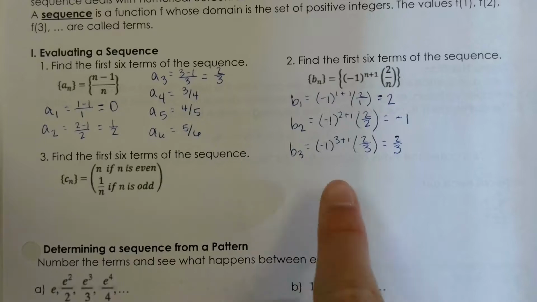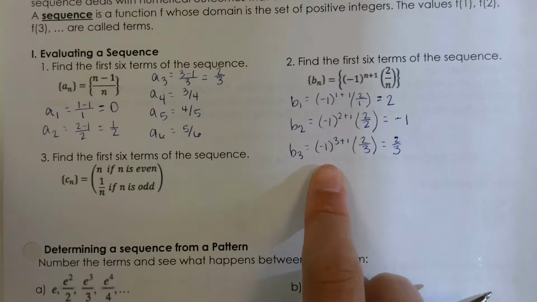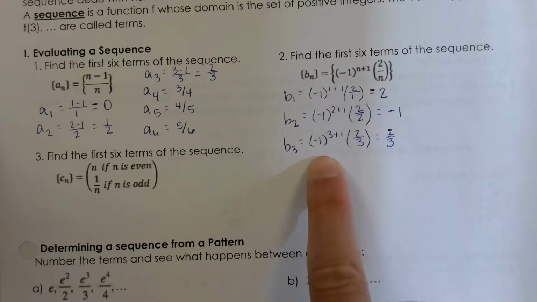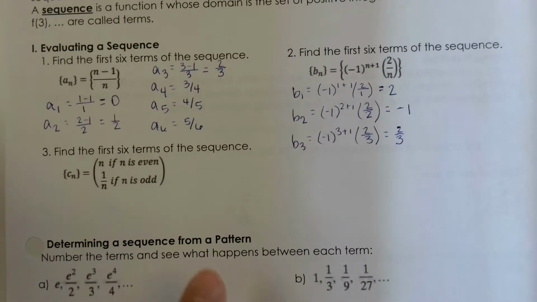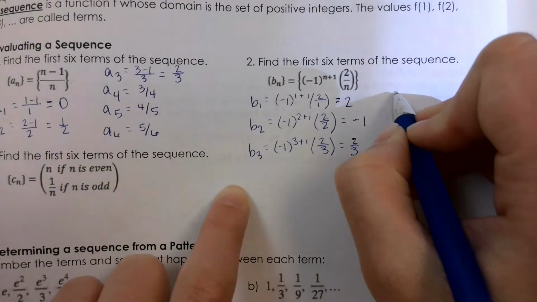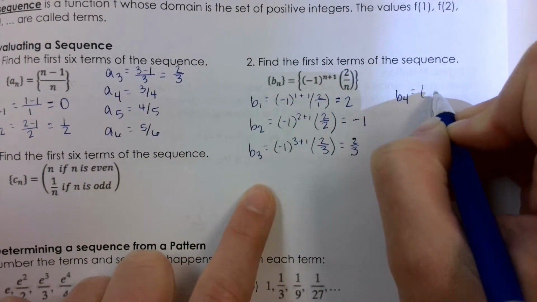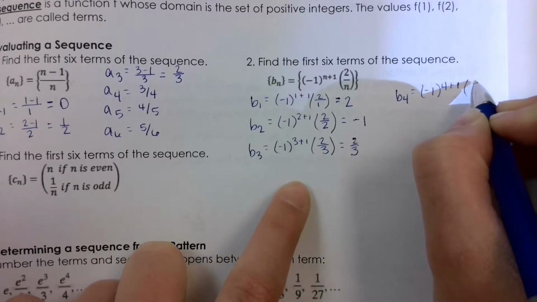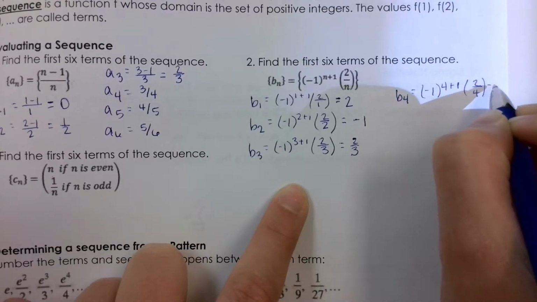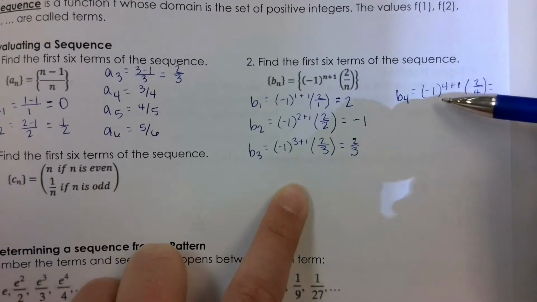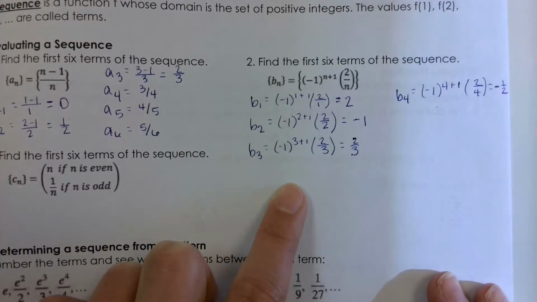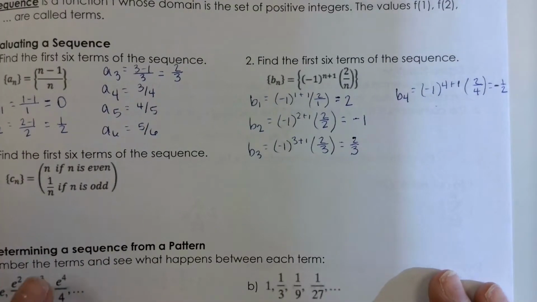So are we noticing a pattern with the -1? The -1 out front is just flip-flopping your answer between negative and positive, right? So that's where that's coming from. So your fourth term, we'll try it. So we've got -1 to the 4 plus 1. So is our answer going to be positive or negative this time? Negative. And then we've got 2 over 4. So 2 over 4 is going to reduce to 1/2. And we said this is going to give us a negative. So your answer is -1/2. Is that all right? Okay.